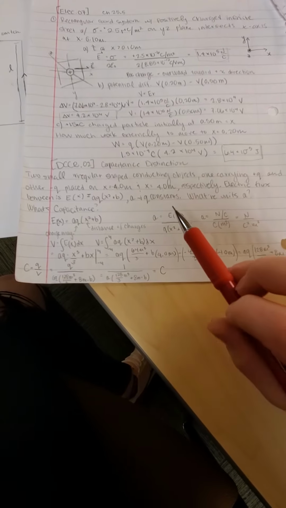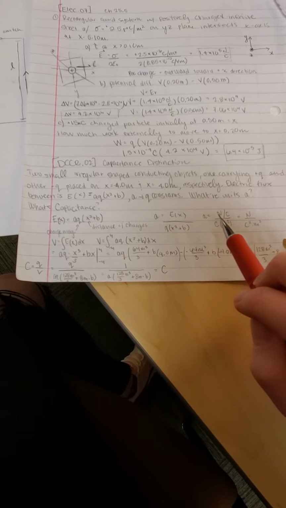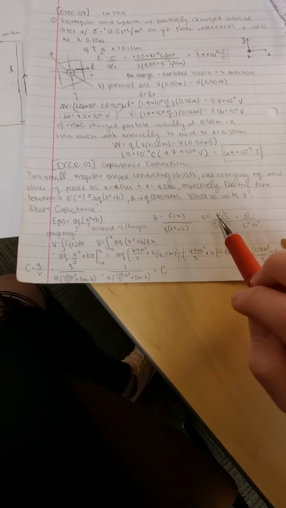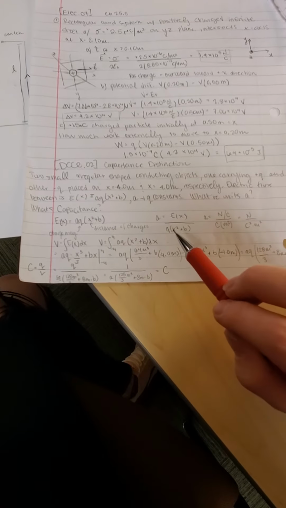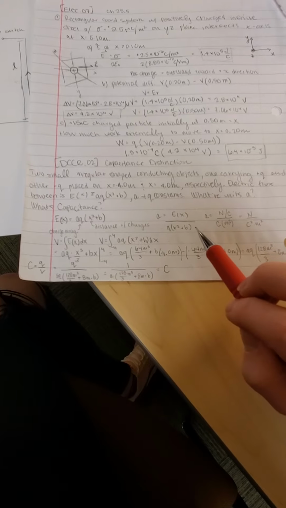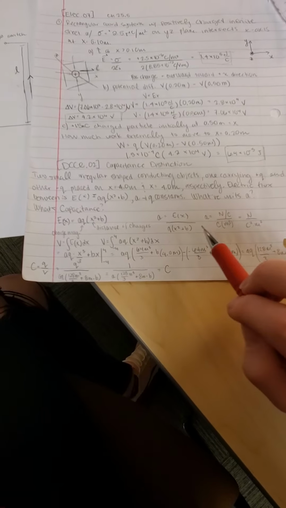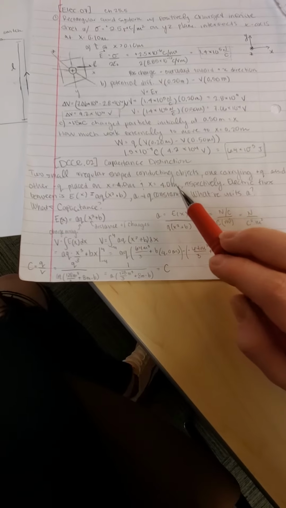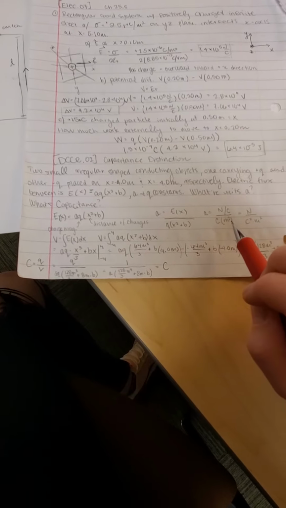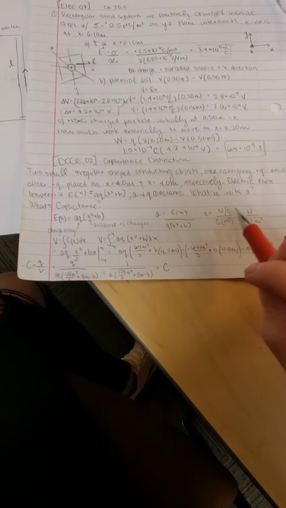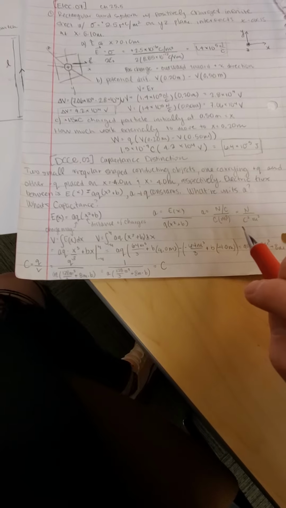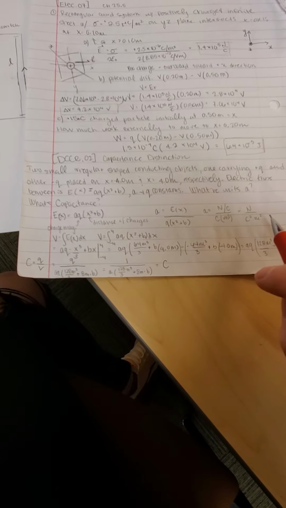An electric field is always newtons per coulomb, Q is going to be coulombs, and x squared is going to be meters squared, as shown in the problem. So you get A equals newtons divided by coulombs squared times meters squared.